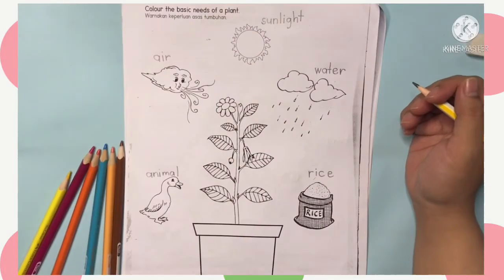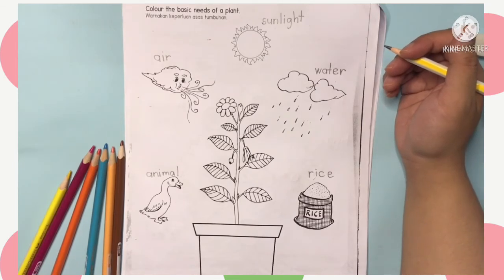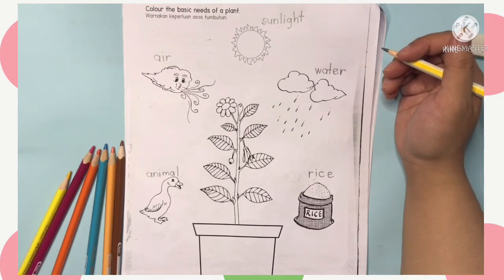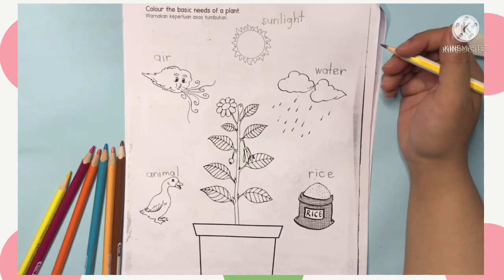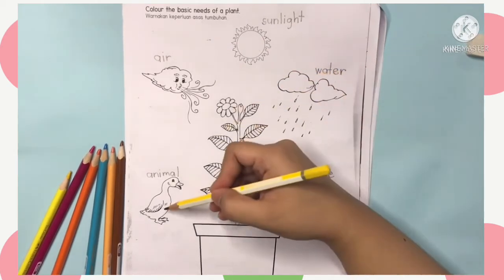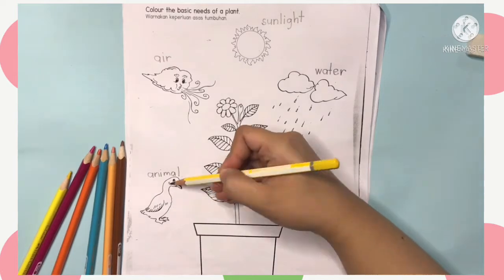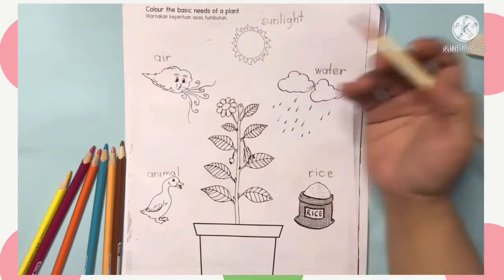Now that we have gone through the pictures, it's time for us to color them. Can you tell me, what do plants need to grow? Do plants need air to grow? Yes, teacher. Yes, plants need air. Now, can you tell me which one is the air? Is it this one? No, teacher. Or this one? No, teacher. What about this one? Yes, teacher. Yes. Now let's color the air.